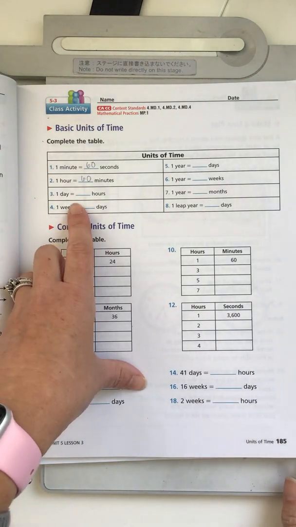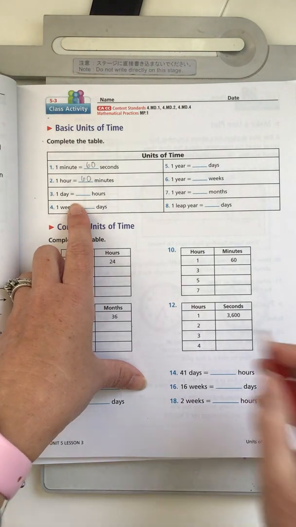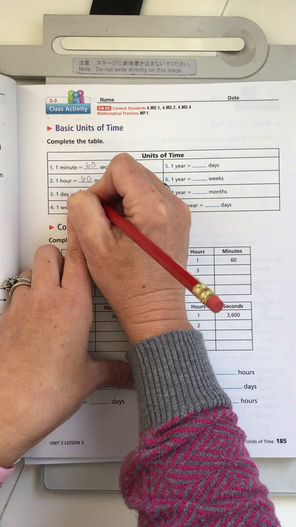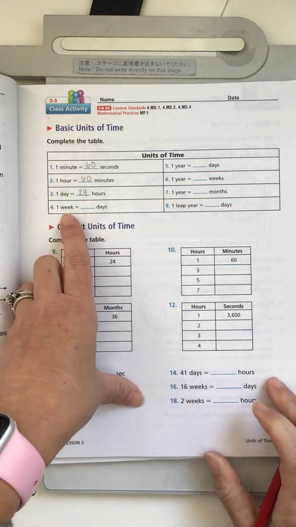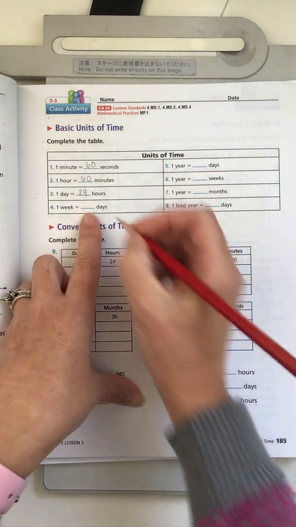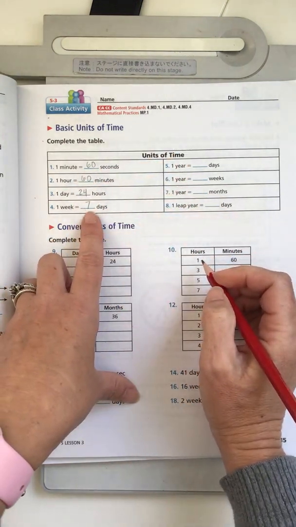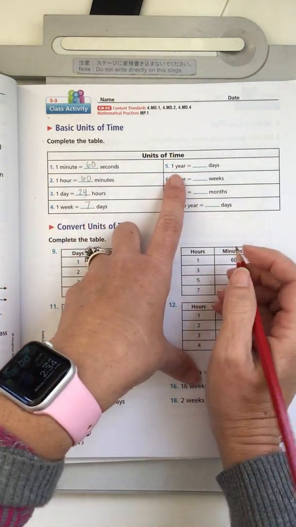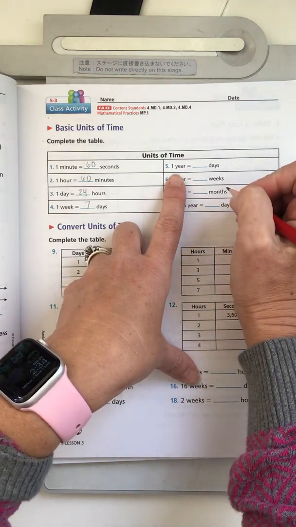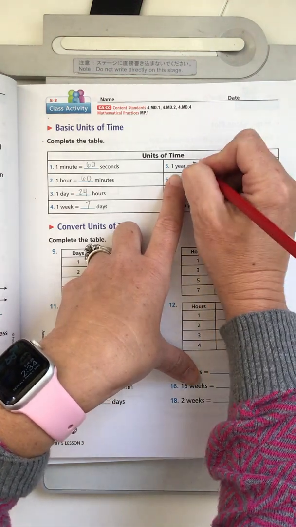Let's see. 1 day equals 24 hours. Nope, we have to remember that different. 1 week equals 7 days. Oh gosh, so now we have to remember something else. Do you see how the metric unit's always 10? Okay, 1 year equals, anyone know how many days are in a year?